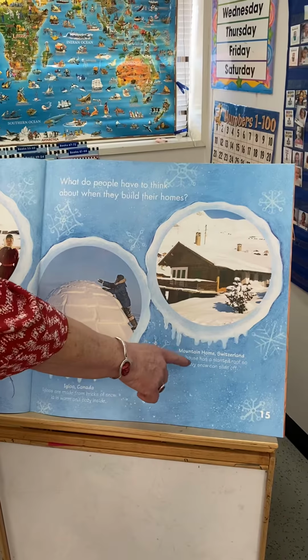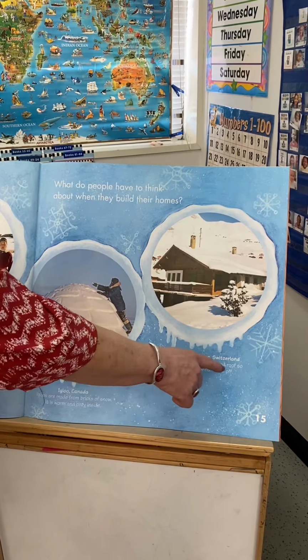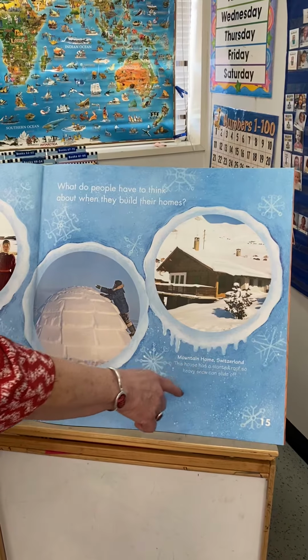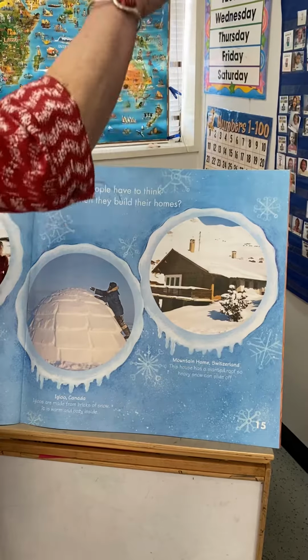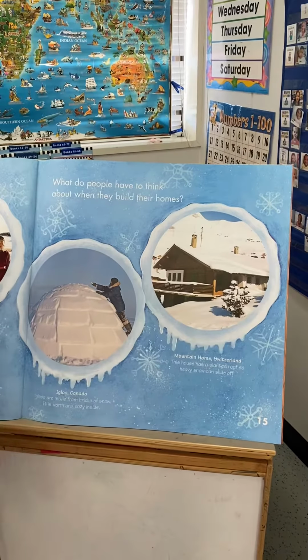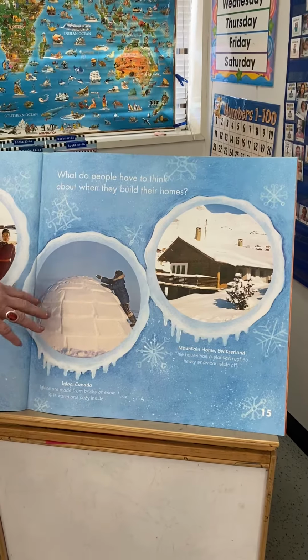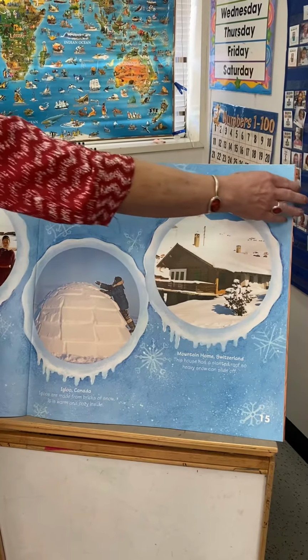This is a mountain home in Switzerland. This house has a slanted roof so the heavy snow can slide off. Because if it was straight and had a lot of snow, it might collapse. So the snow just comes right off. And there's a lot of snow and ice here, so they can pack it in to make their house.